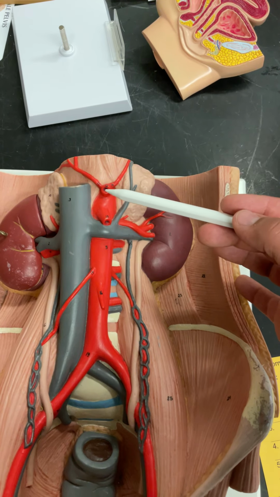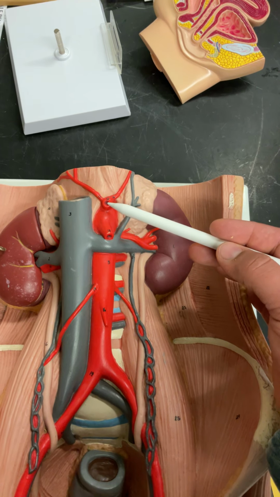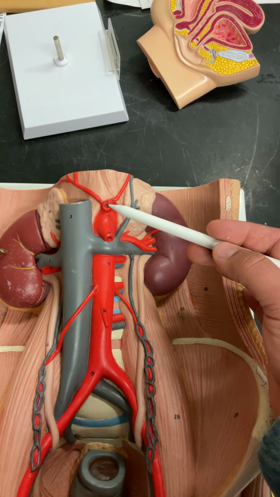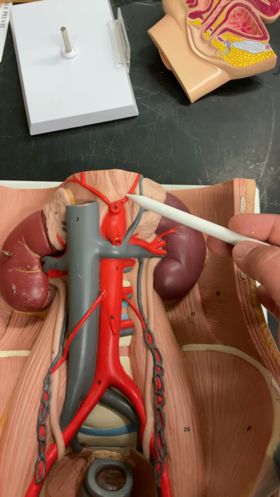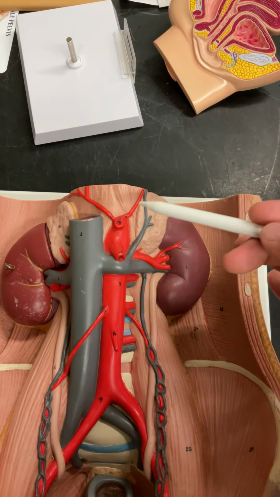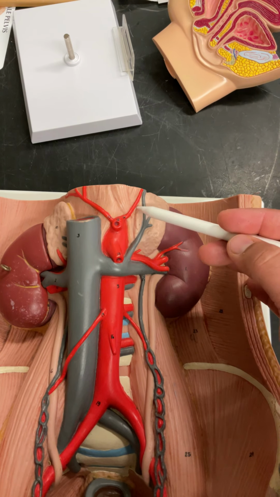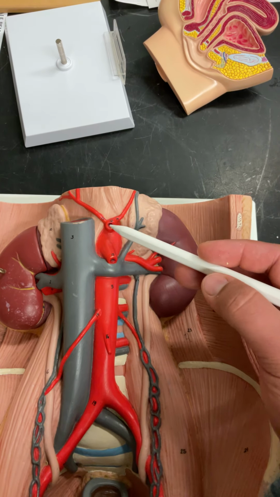We go from the very top right here, we can see the celiac trunk. Remember, the celiac trunk is going to have different branches, but here we can't really see them. However, we can see here that superior to the celiac trunk are the inferior phrenic vessels going to the diaphragm.